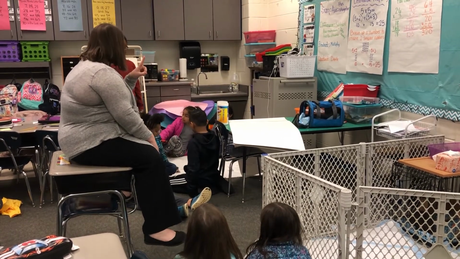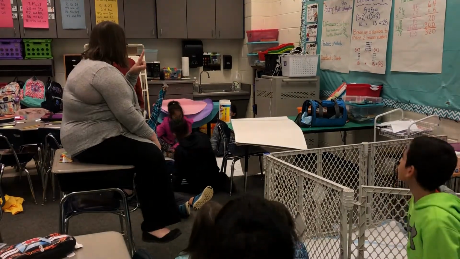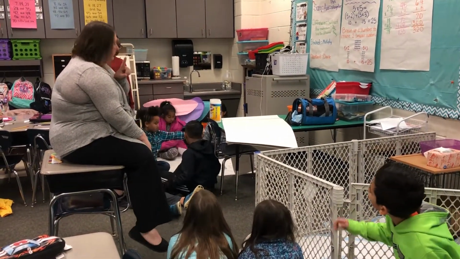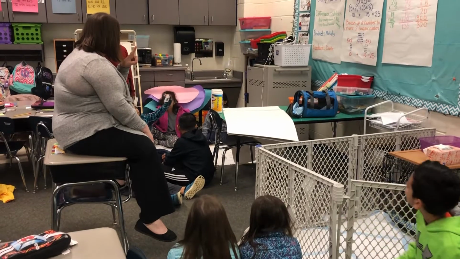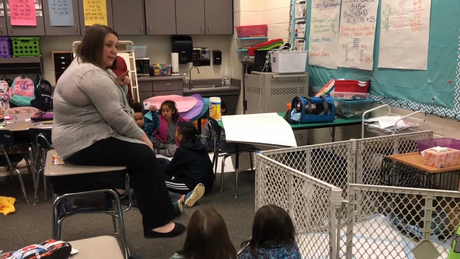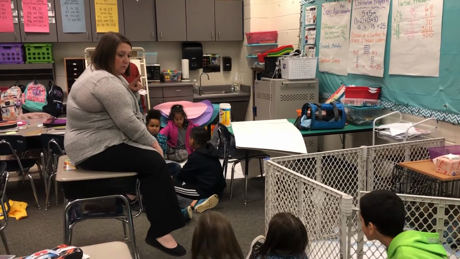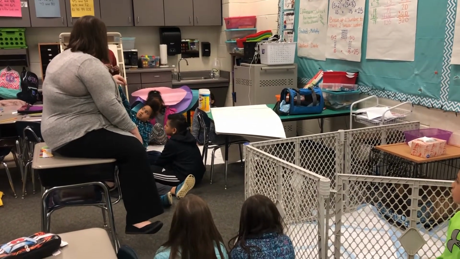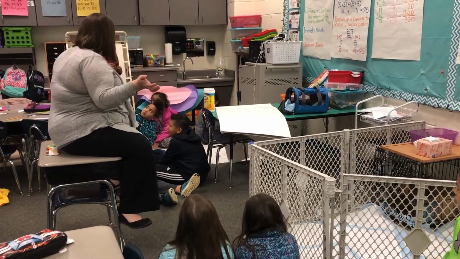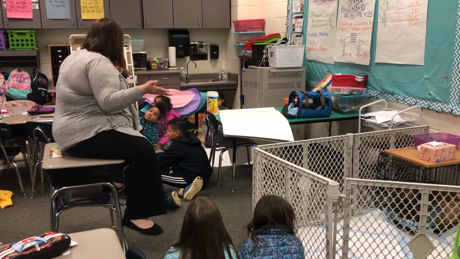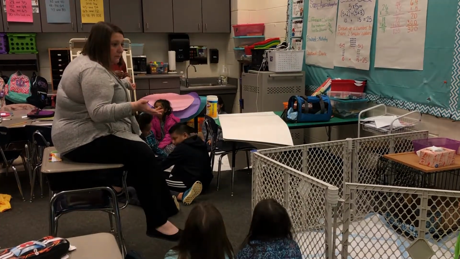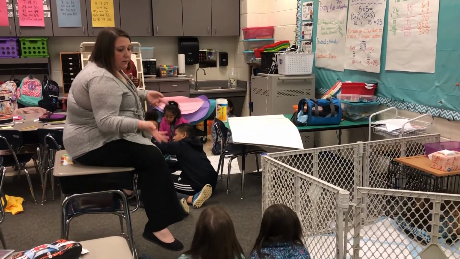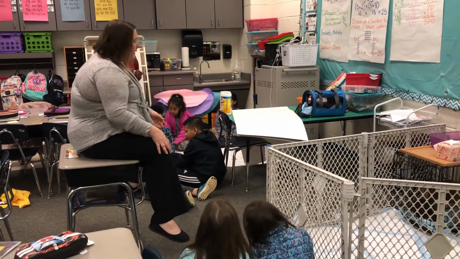Hold it up, Kalia. Be proud. Does it have at least 1 set of parallel sides? Turn it to where they can see it. It does, doesn't it? Could it be a trapezoid also? Yes. We just don't traditionally think of it as a trapezoid, but it could be. Or it is, isn't it? It is a trapezoid. It's just a special trapezoid that is also a rhombus.